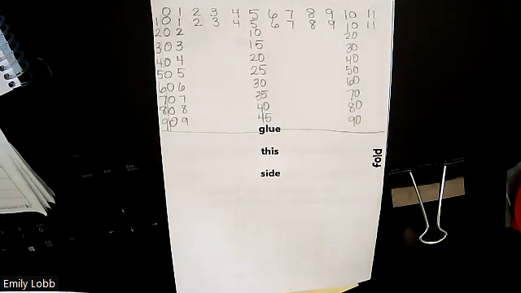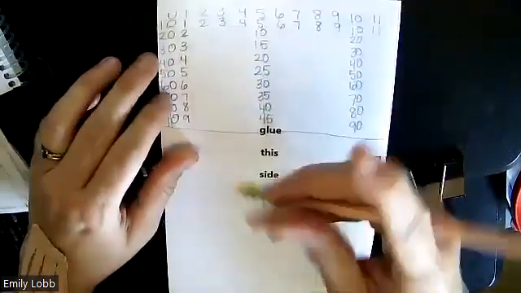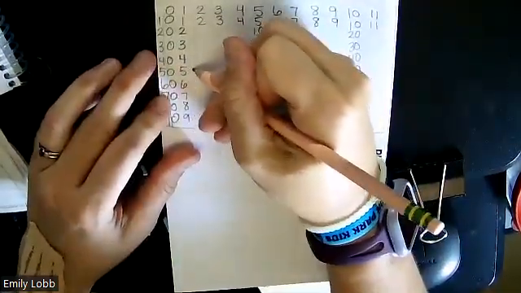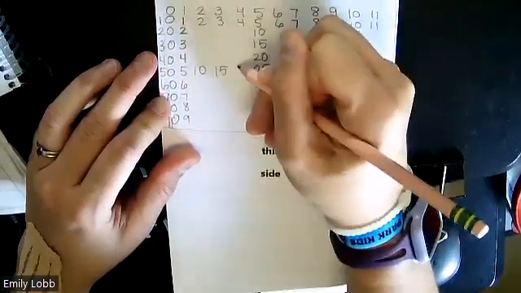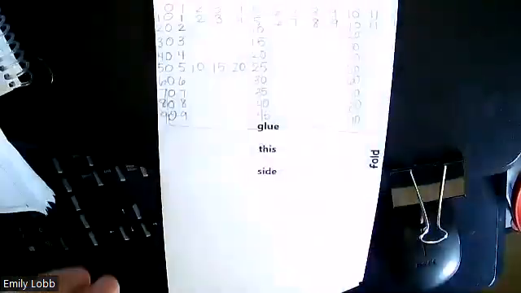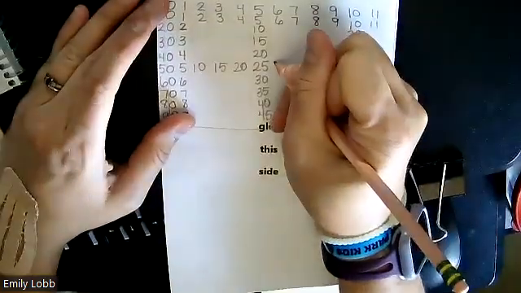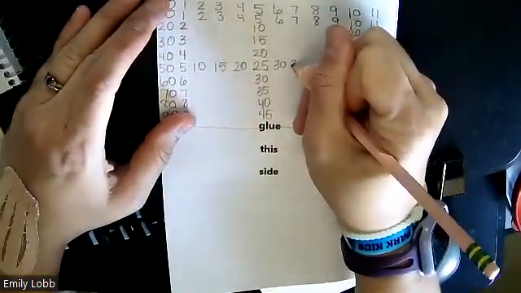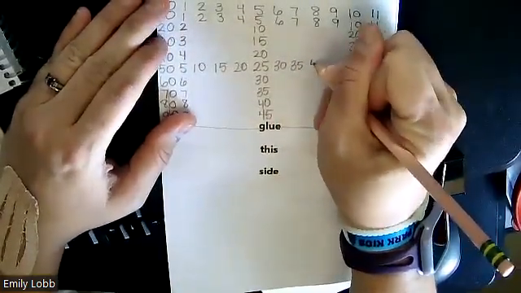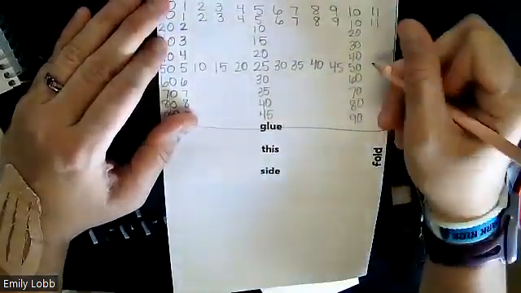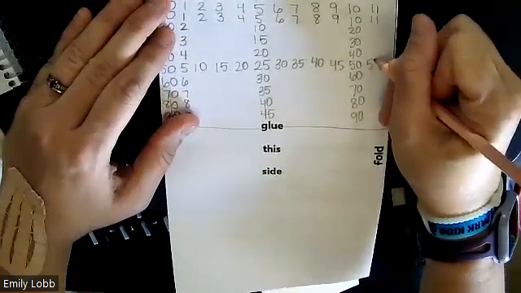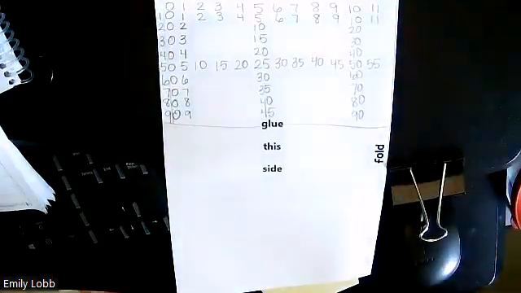Now, if we can do it down, we can also do it across. So we're going to say 5 is already there. 10, 15, 20, 25 is already there. So we're going to jump to 30. 35, 40, 45, 50, and some of you might have 55 and beyond there, I'm not sure.